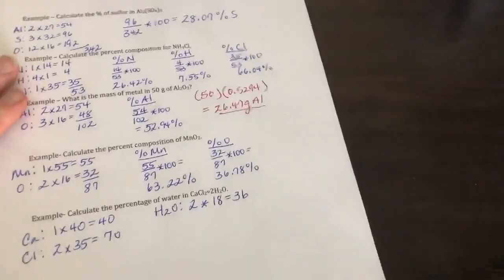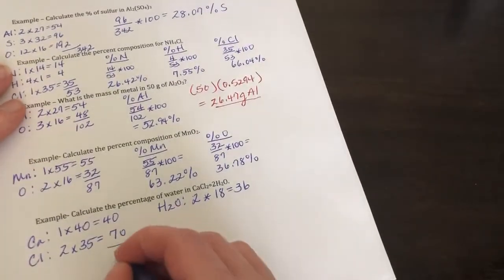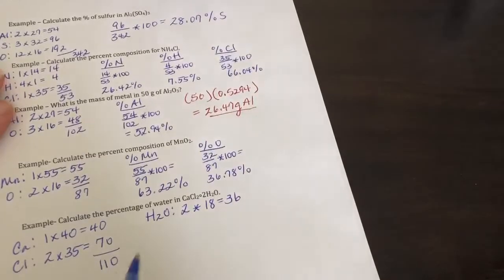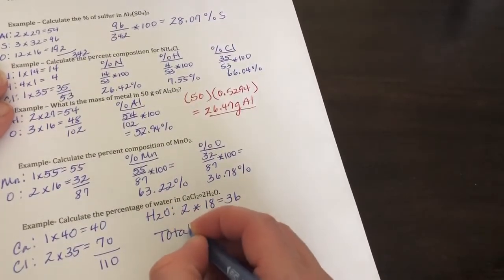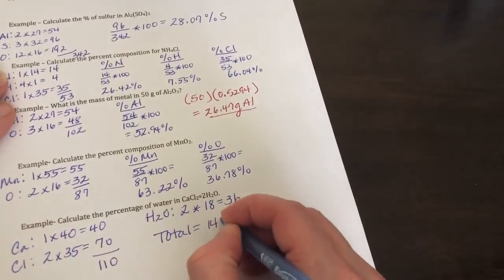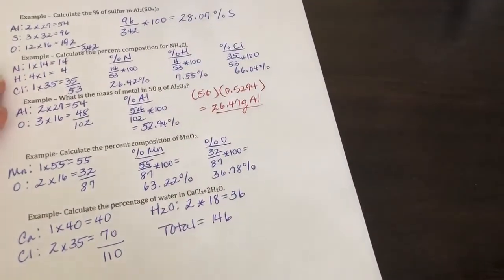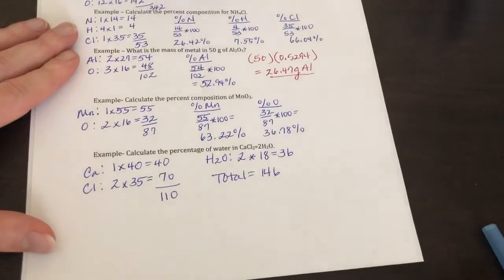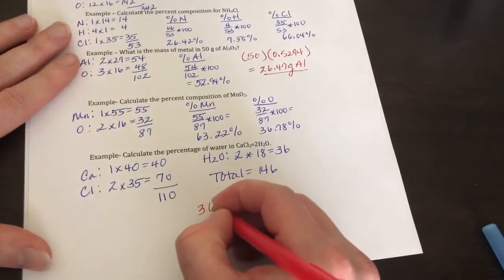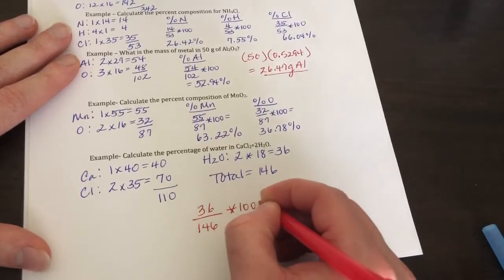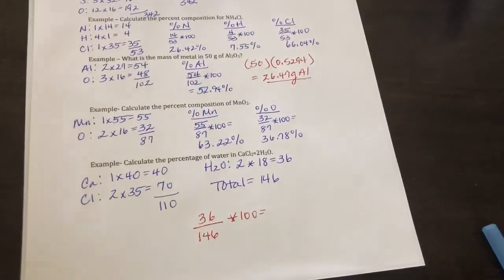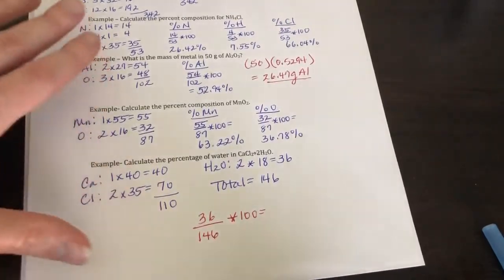So it's 36. Now, what we're going to do is find the total mass. So we do 110 plus 36 is 146. Now, if we want to find the percent of water, you do 36 over 146 times 100. Okay, so 36 over 146 times 100, and I get 24.66%.